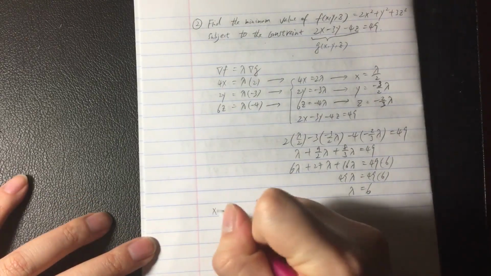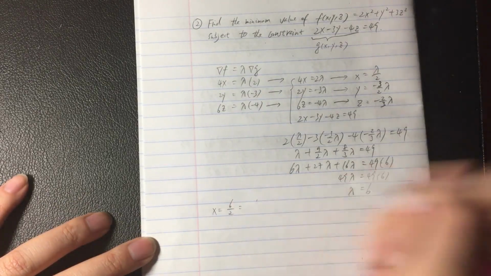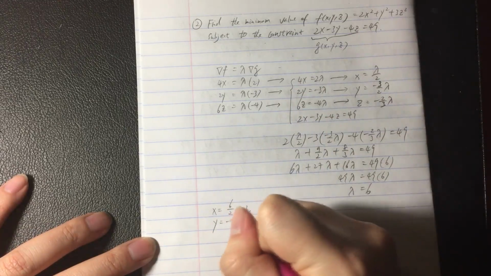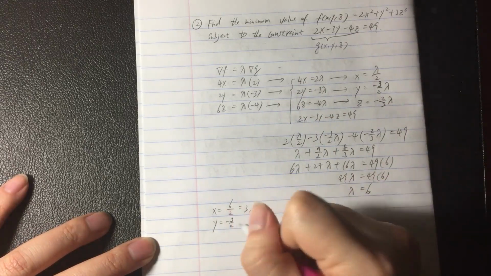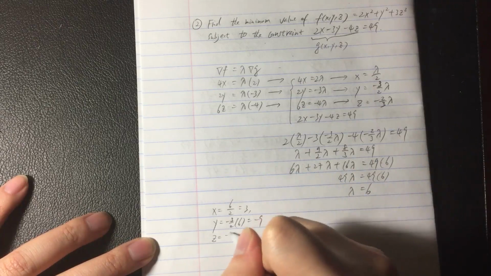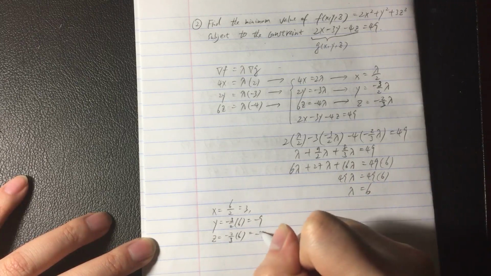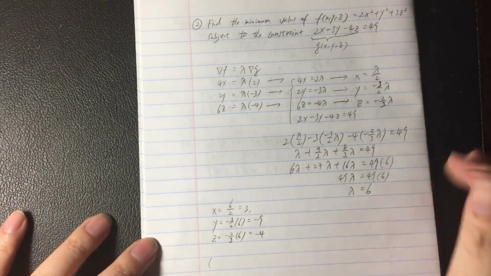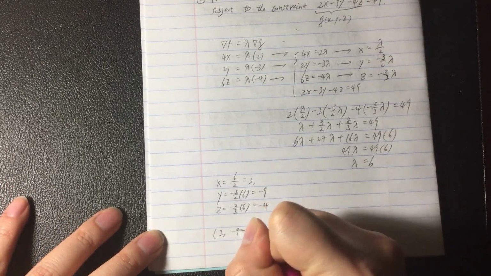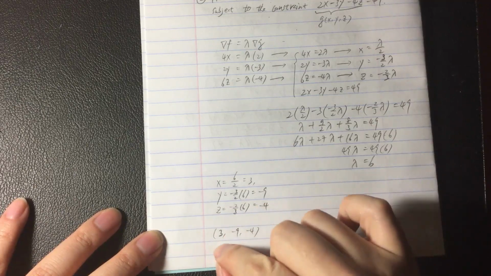So x equal to 6 over 2, which is 3. y equal to -3 over 2 times 6, which is -9. z equal to -2 over 3 times 6, which is -4. So the critical point here is 3, -9, -4. This is a potential maximum or minimum point.